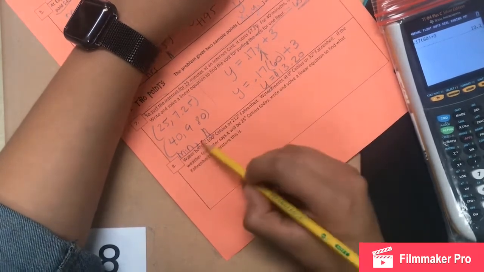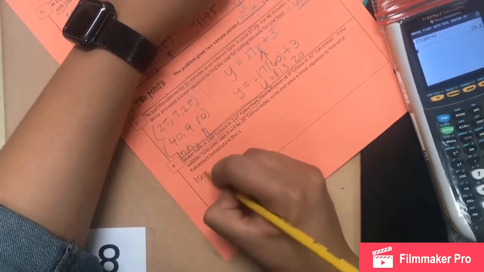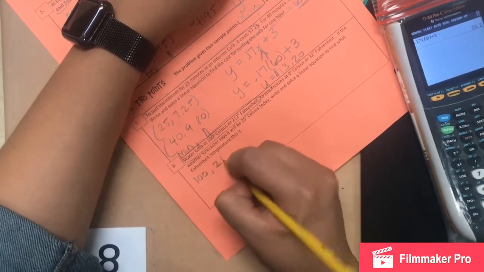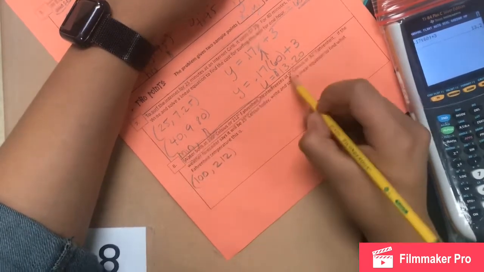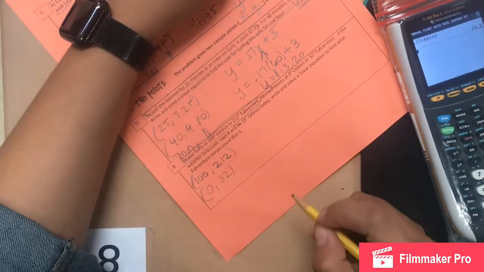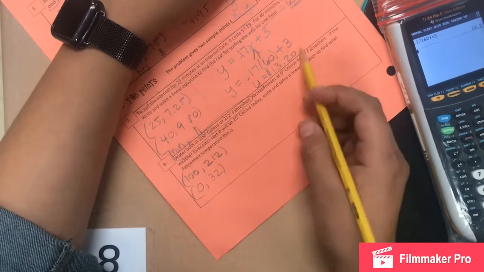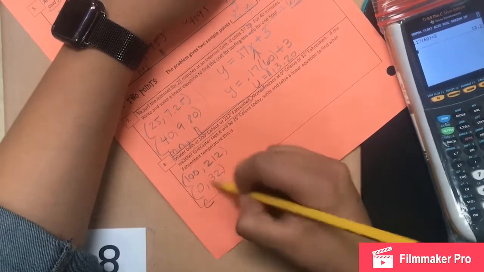What was my first coordinate? In this first sentence, they gave me my coordinate. 100 degrees Celsius, 212 degrees Fahrenheit. The second sentence, they gave me 0 degrees Celsius and 32 degrees Fahrenheit. But let's label. Both of them, the X's were the Celsius and the Y's were the Fahrenheit. So make sure you label.